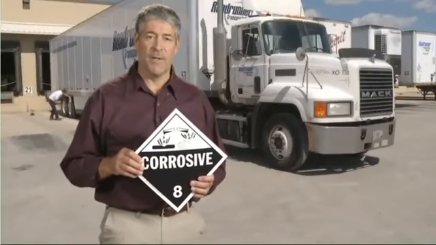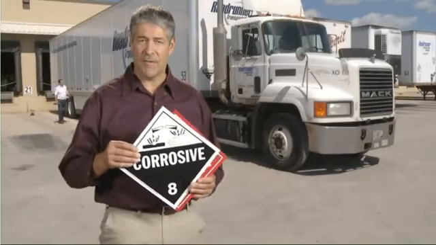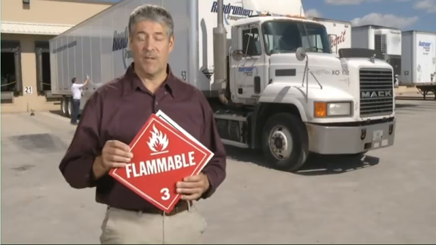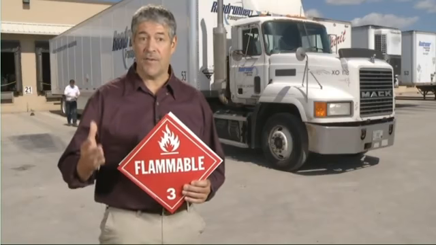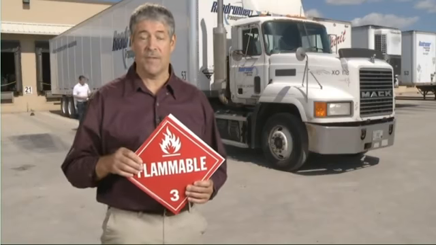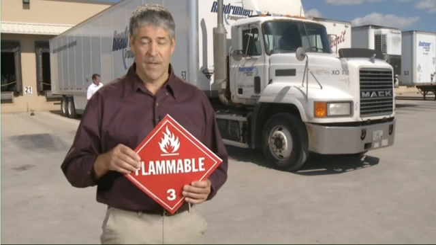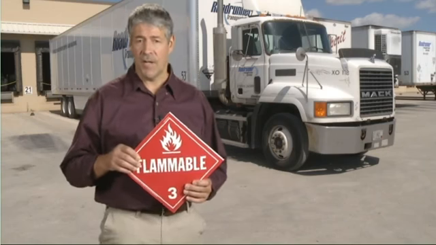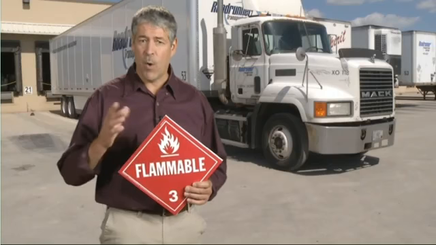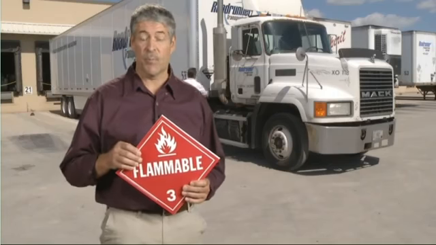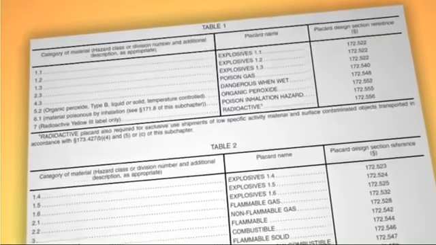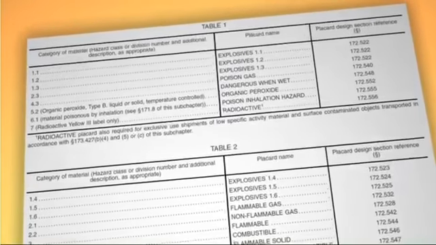Placards are similar to labels in that they serve as a hazard warning. Placards must be displayed on each side and each end of most bulk packages and transport vehicles. At the scene of an accident or incident, placards identify what types of hazardous materials are present in the transport vehicle or freight container, so emergency responders know the right actions to take to keep the public safe. The required placards are listed in one of two placard tables in the HMR.